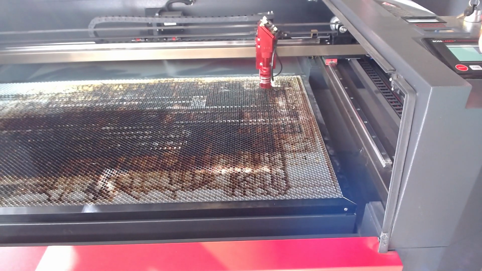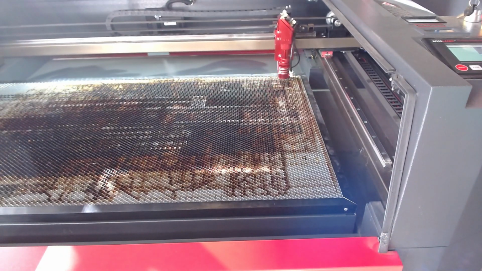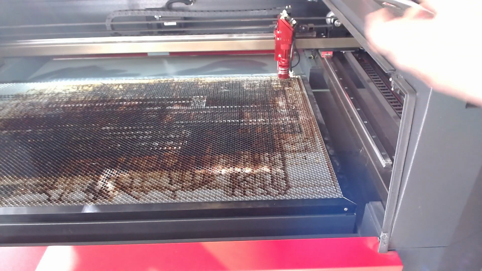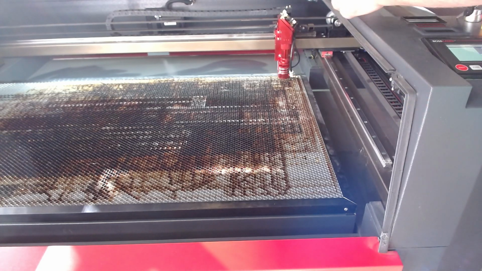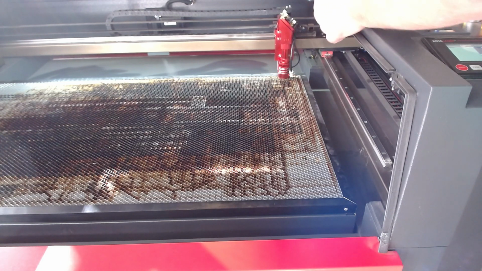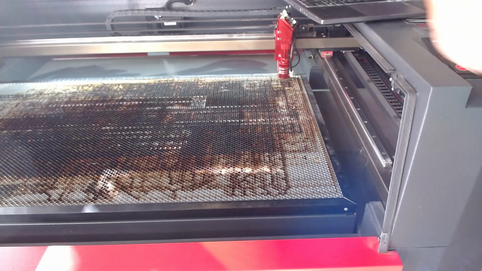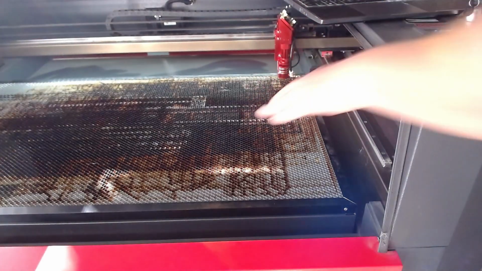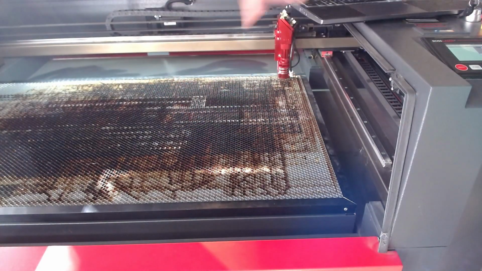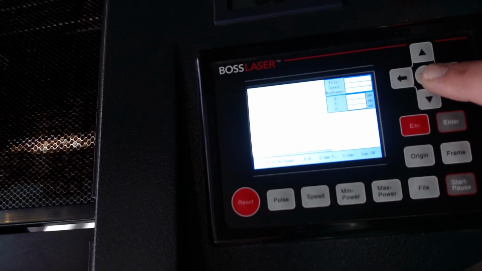We will move this forward and back until it's at the initial location, at the 0, 0 location. Now we will want to load some material into the laser. And it's really tight in between here, so you need to lower this cable. So on here, this is the menu button.